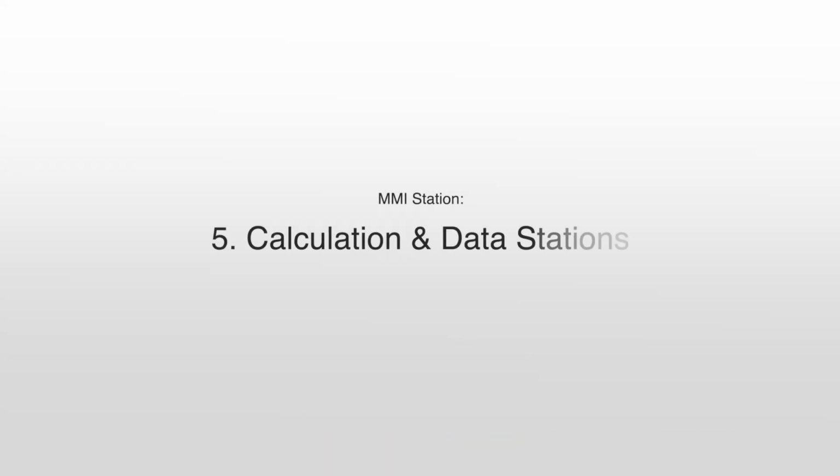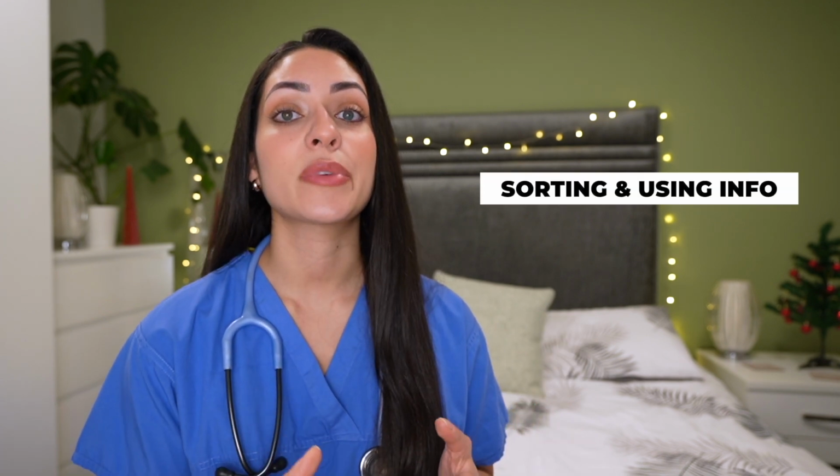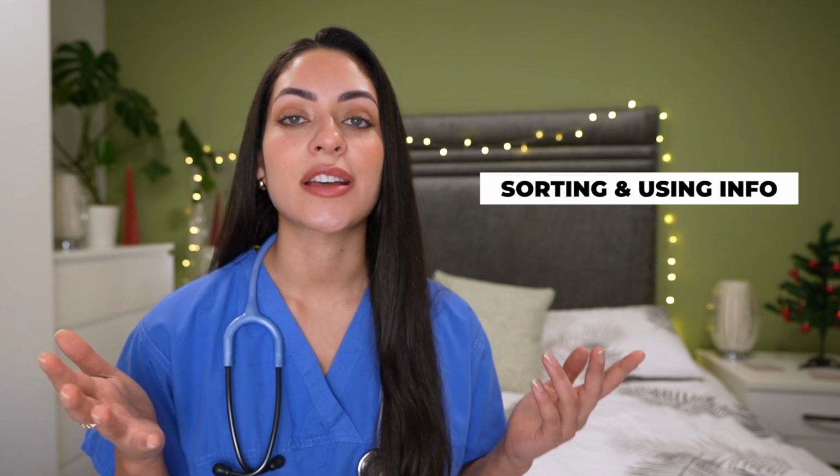We then have calculation and data interpretation stations. These will test your ability to sort relevant information and be able to use that to make calculations and conversions, an essential skill for doctors to have.